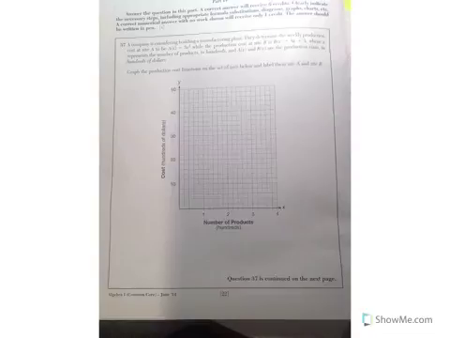Okay, so the nice thing is they already labeled your axes for you, so they have the number of products in hundreds, which is your x, and the cost, hundreds of dollars, as your y. So it tells you to graph the production cost functions on the set of axes below and label them as site A and site B.